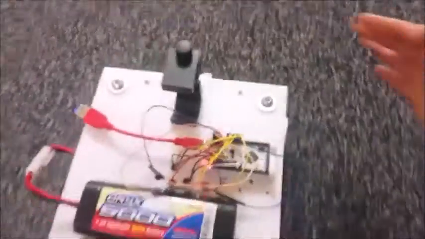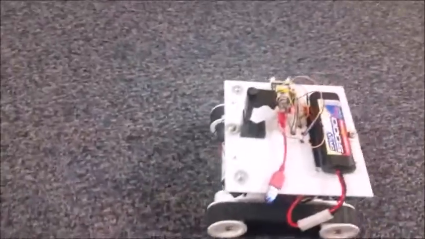To better demonstrate its functioning, I am going to place my hand in front of it, and similarly on the right side, and then also for the center. So we see that the robot just did a 180-degree turn.